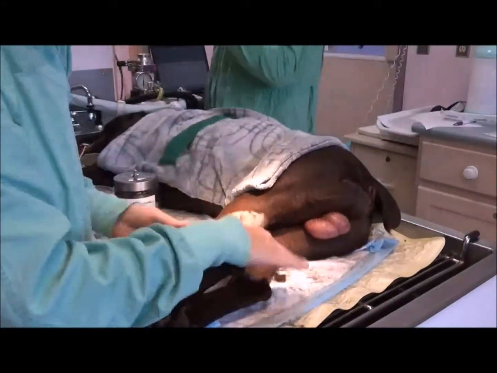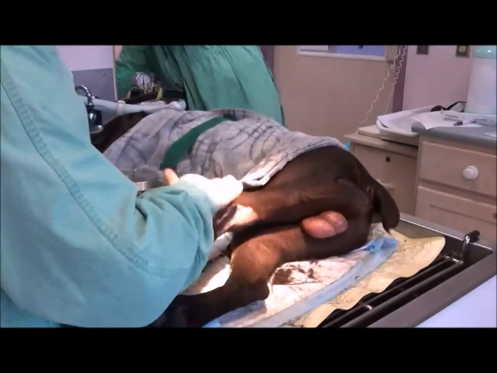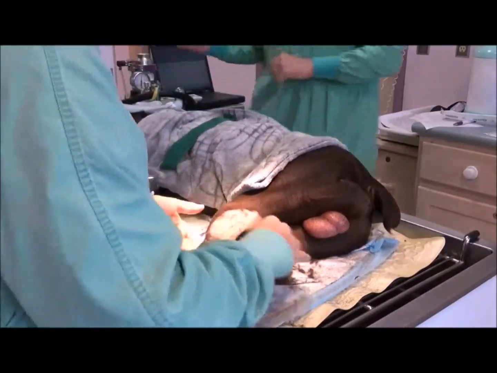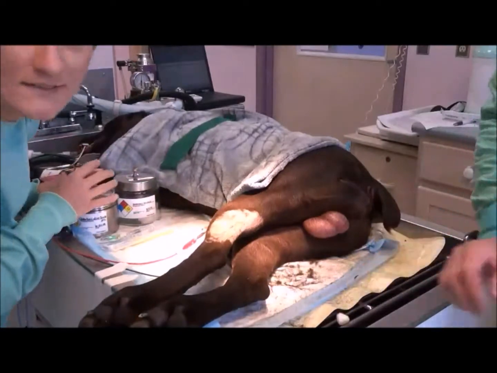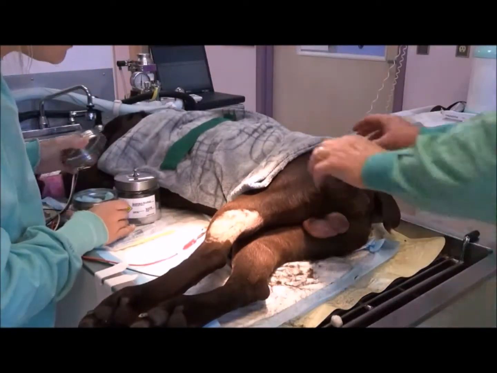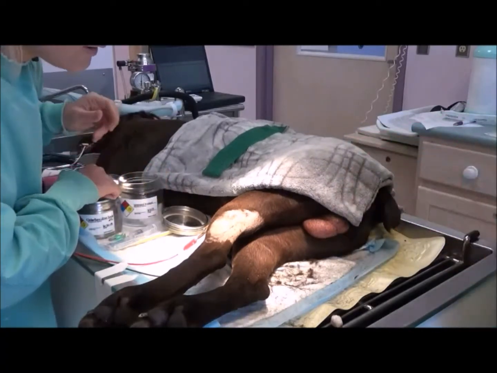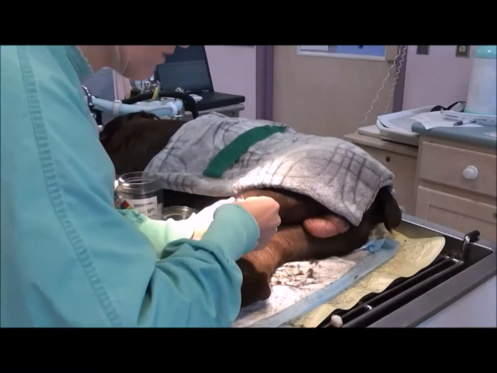Just going to get any hair out of the way. And now I'm going to cleanse the area with chlorhexidine scrub. I'll do 3 cycles, and then I'll follow each chlorhexidine scrub with an alcohol rub.